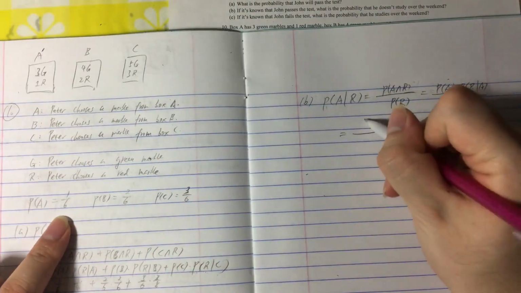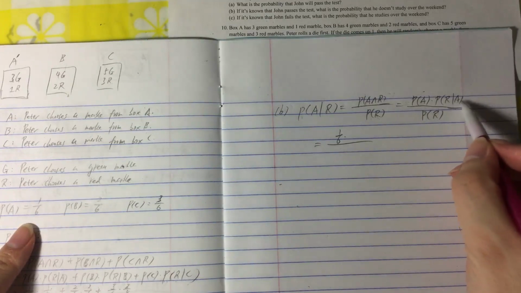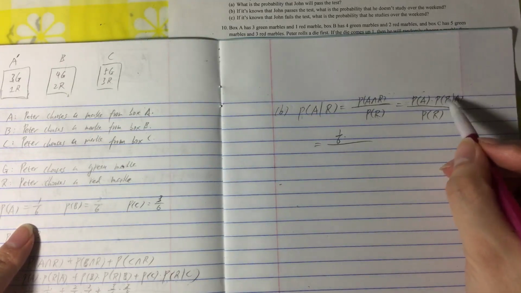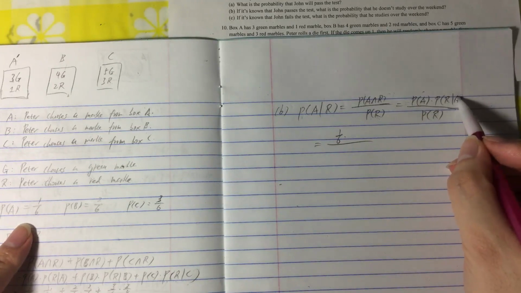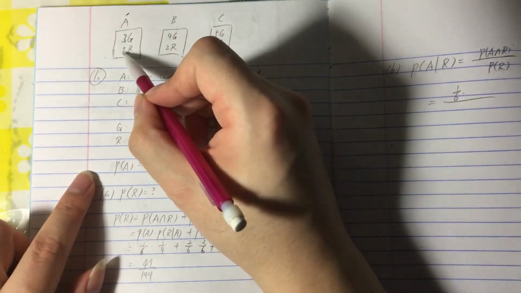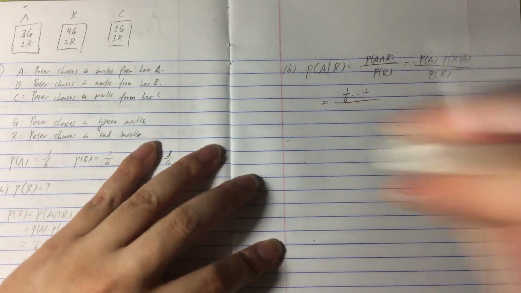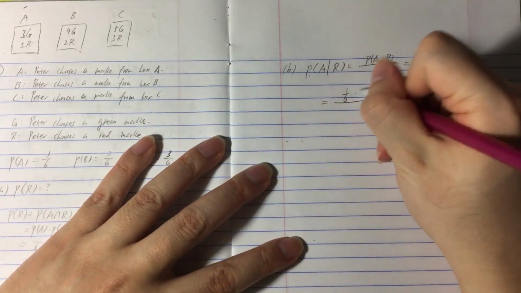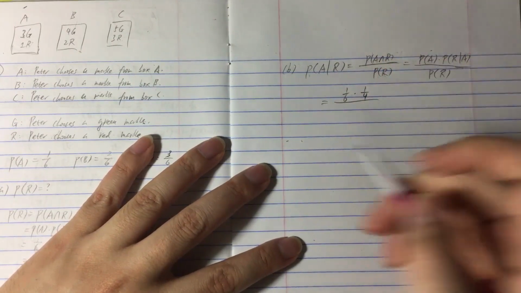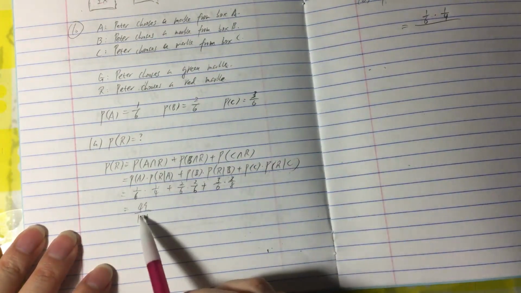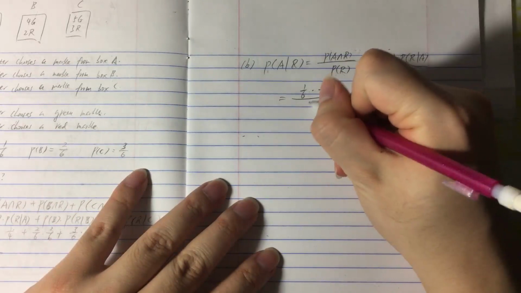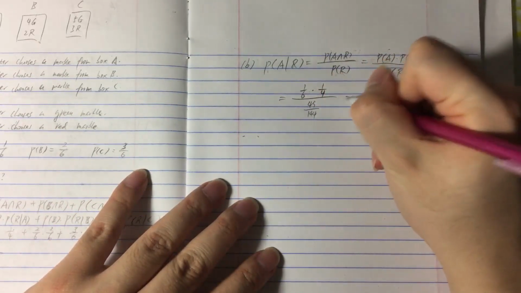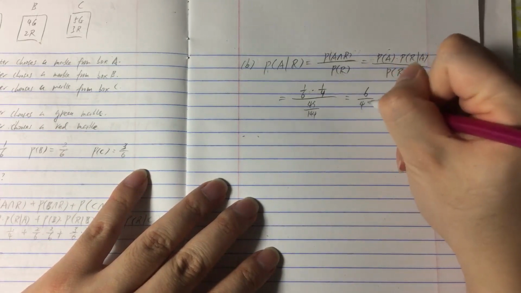Probability of A is 1 over 6. Probability of R given A means in box A, what's the probability of getting a red marble? In box A, the probability of getting a red marble is 1 out of 4. That's the numerator. The denominator, probability of R: in part A, we know that probability of R is 49 over 144. Then use calculator, I get 6 over 49.